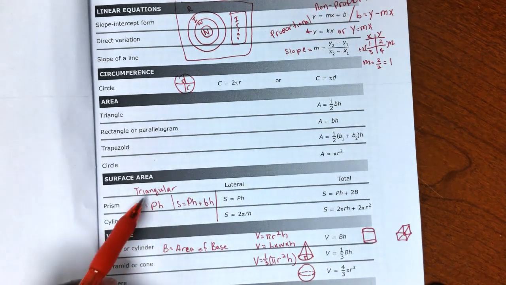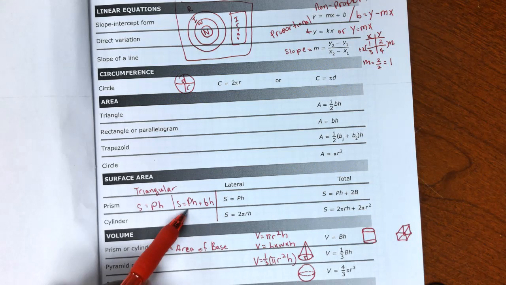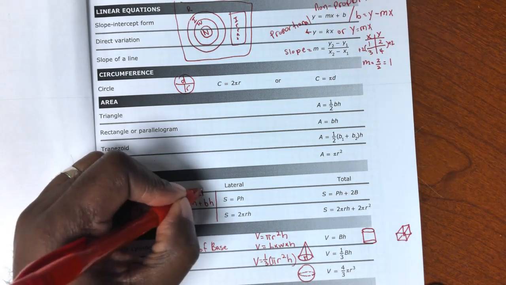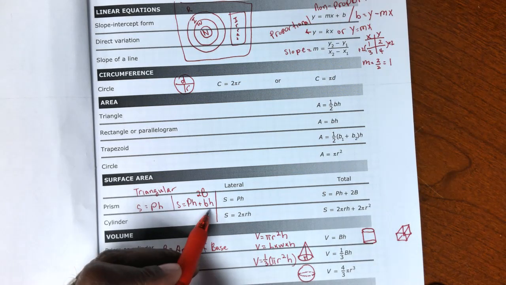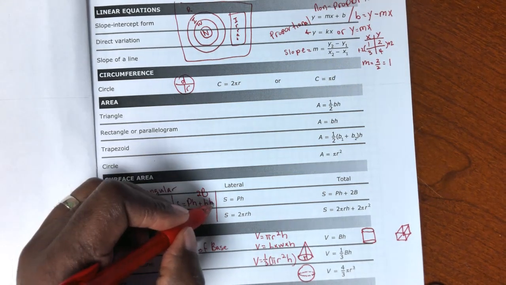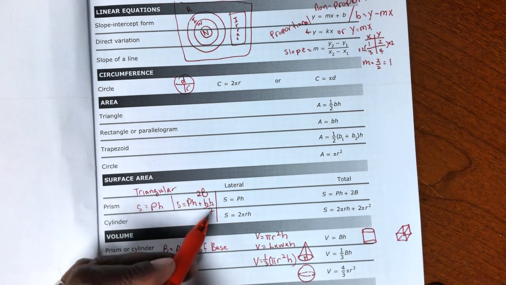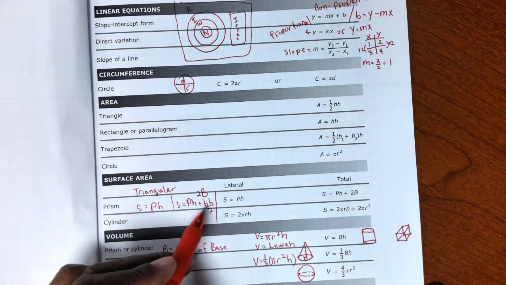You have your triangular prism surface area, where lateral is perimeter times height, but then your total surface area is perimeter times height plus 2B, where B is the area of the base, right? Base times height divided by 2. But when you divide it by 2, this 2 and this 2 cancel out. So all you're left with is just Ph. So the triangular prism surface area is technically Ph plus base times height.